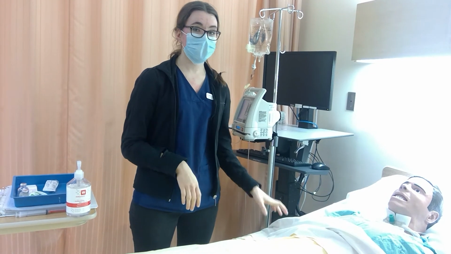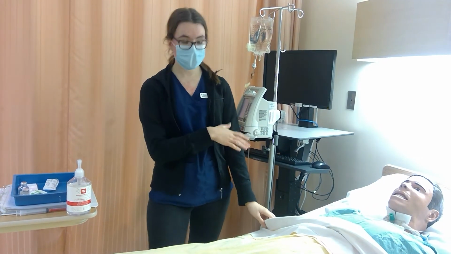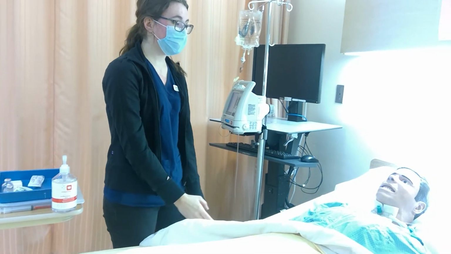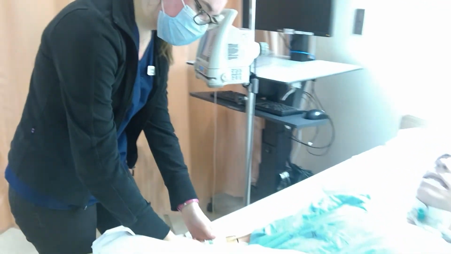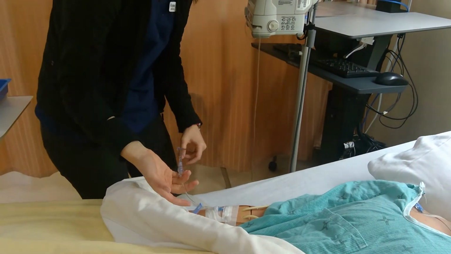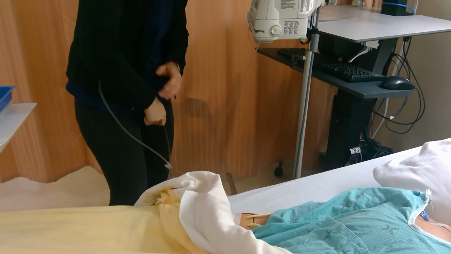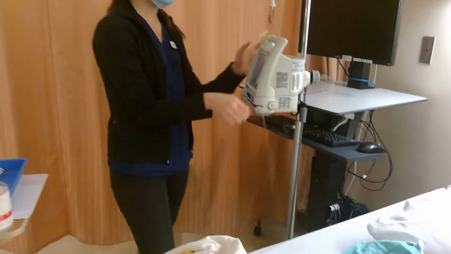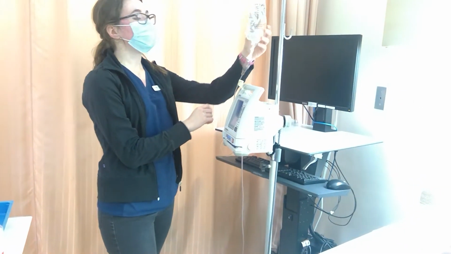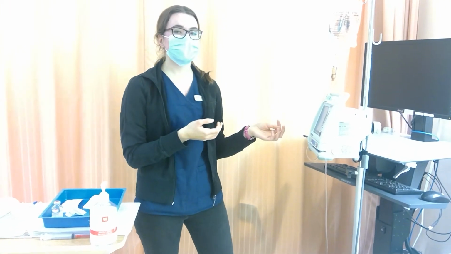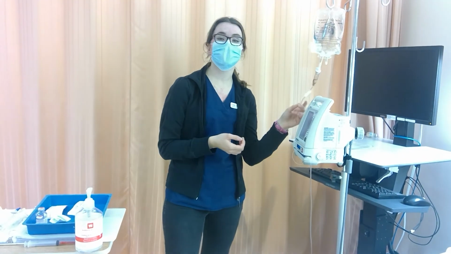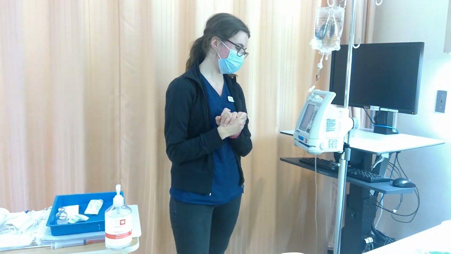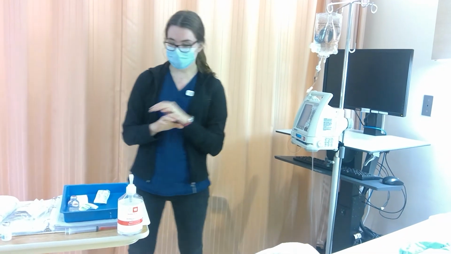So now that I educated him, I'm going to start with the IVs. So I'm just going to check your IV site here if that's okay with you. And I see his IV site looks great. It's inserted. There's no redness, no swelling. The clamps are open. Everything's open, and it is running at 25 milliliters per hour, and it is normal saline. And that's something that I already checked on the MD order before. That's what we were expecting to see, and the tubing doesn't need to be changed, so we are all good to go here.